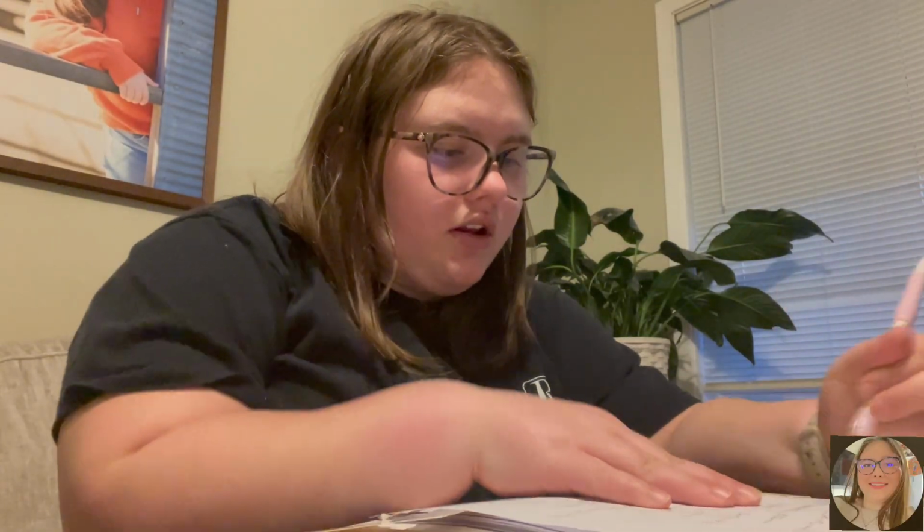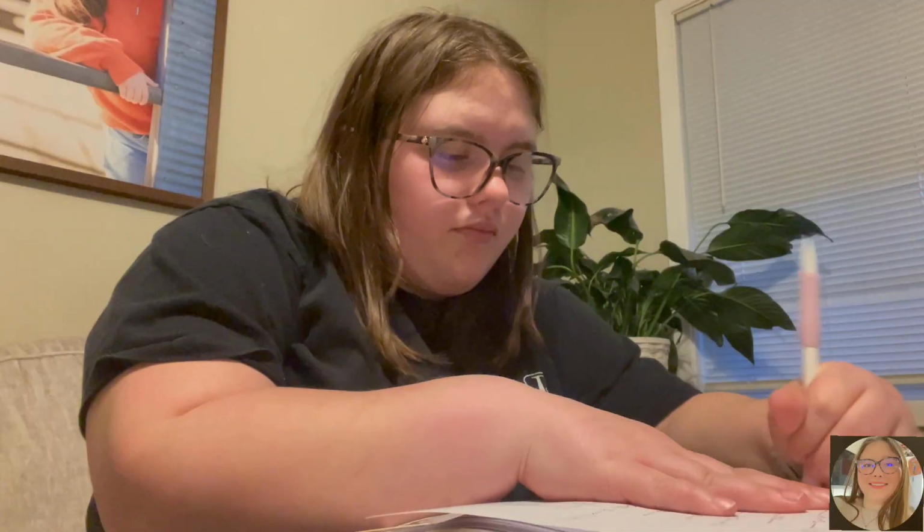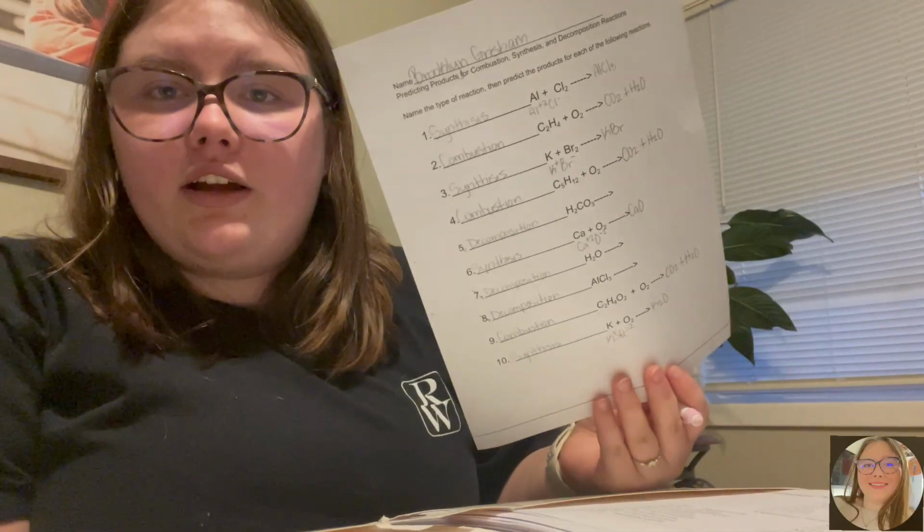So today we learned synthesis and combustion, but we have not learned decomposition. And I'm going to erase this part right here. But this is the worksheet I have to turn in tomorrow. And she told us not to do the decomposition because we don't know it yet. So, that's that. I miss learning elements.